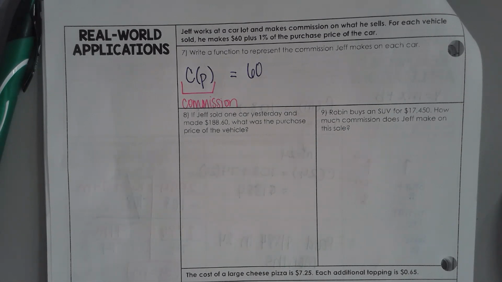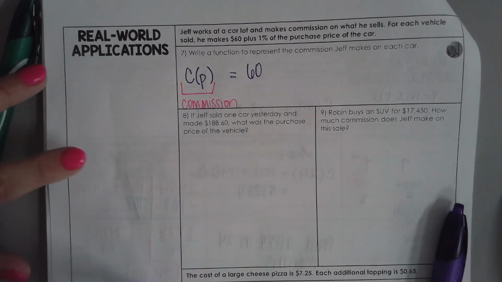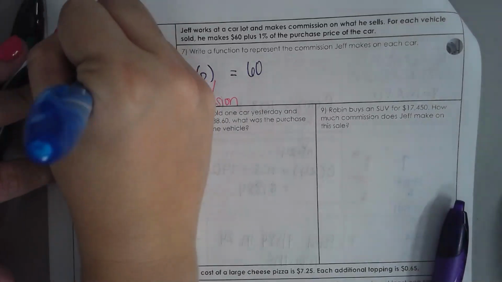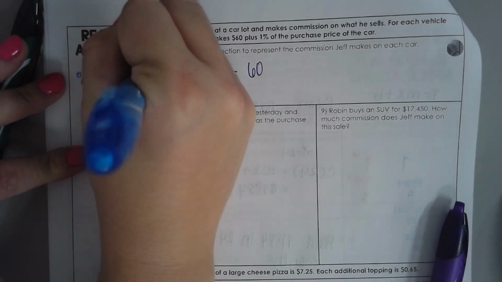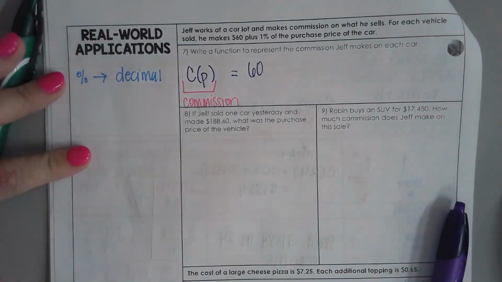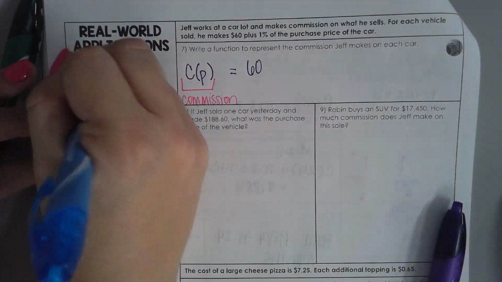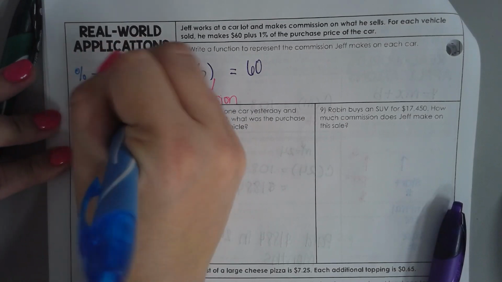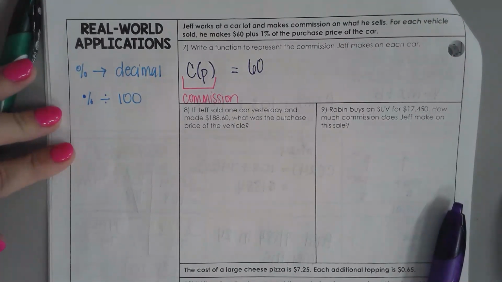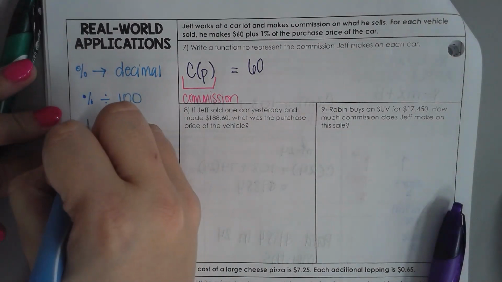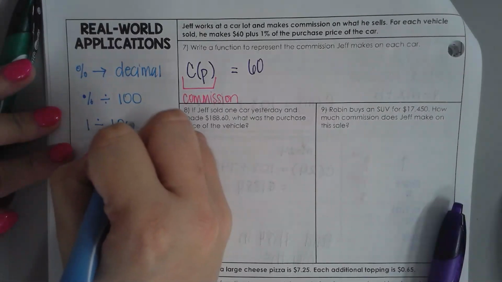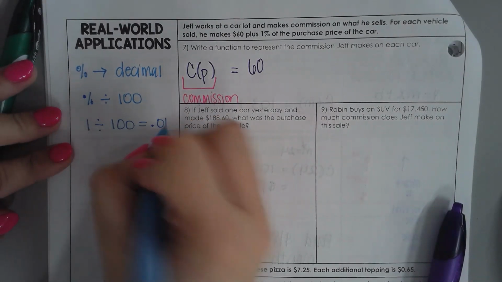The problem is you don't have a percent button on your calculator. So to convert from a percent to a decimal, there are a few ways to do it, but just take your percent divided by 100. So it's 1%, so 1 divided by 100 is 0.01.